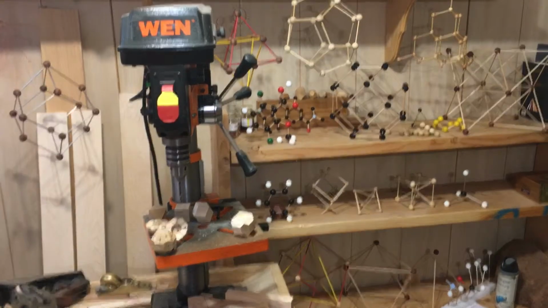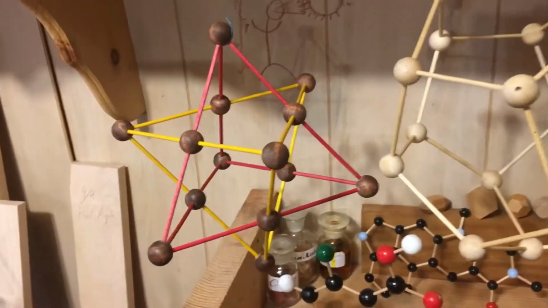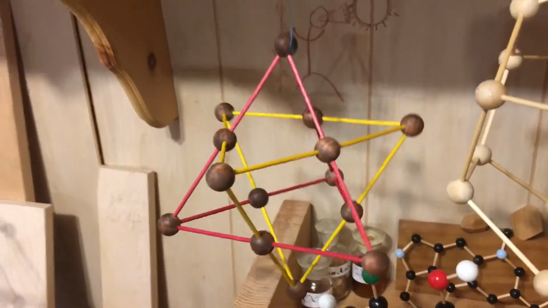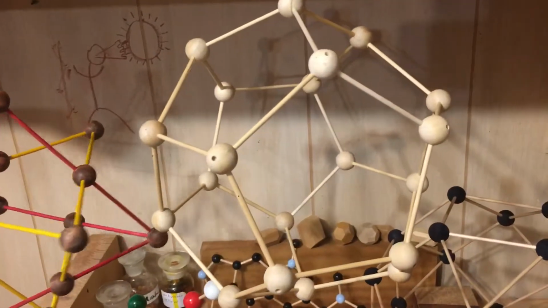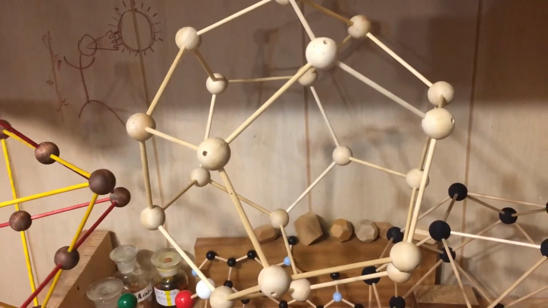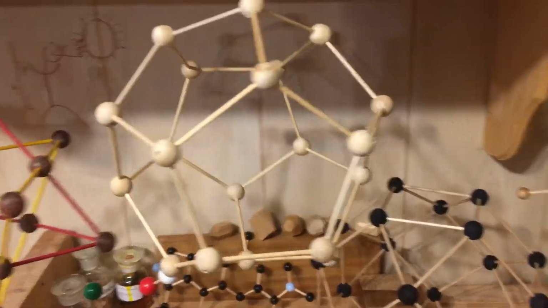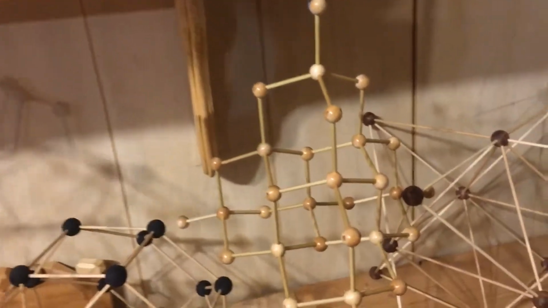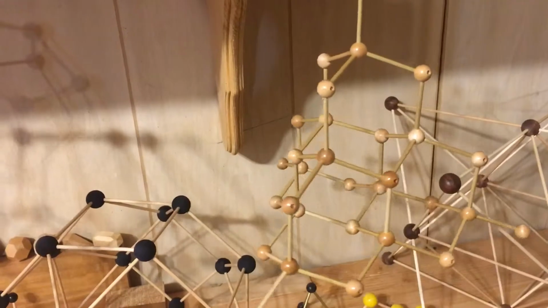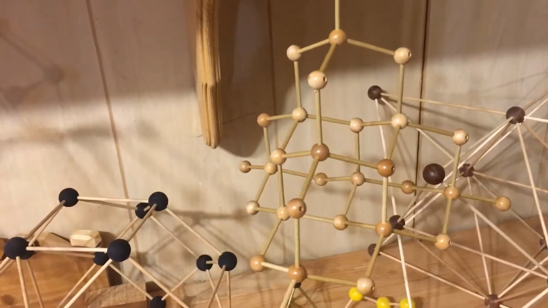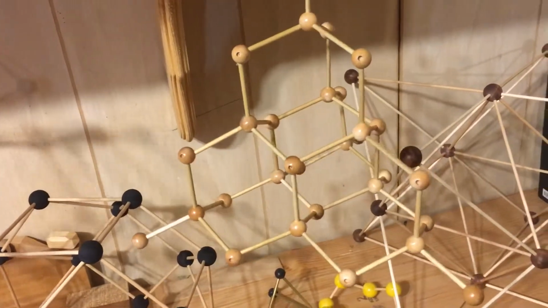So here, I'll just show you some of the stuff that I've made. This is a tetrahedron, a red tetrahedron facing up and a yellow one facing down. A regular dodecahedron, yeah. You can make 4 of the 5 platonic solids. This is the diamond cubic lattice. This would be a crystal of diamond magnified. Each one of those balls would represent 1 carbon atom. That has the tetrahedral bond angle, 109.47 again.